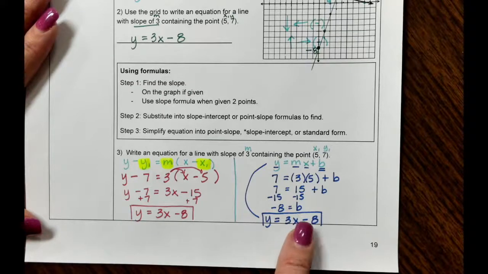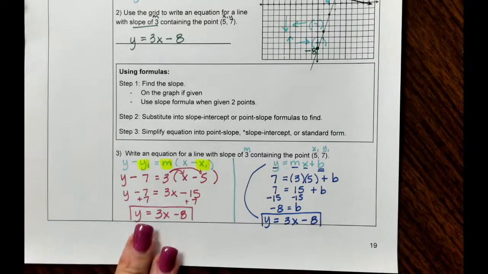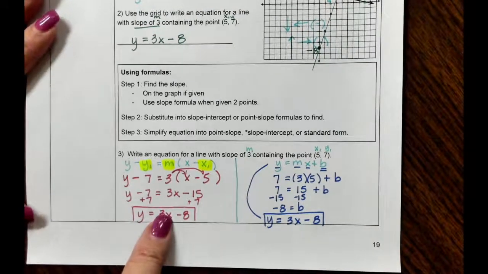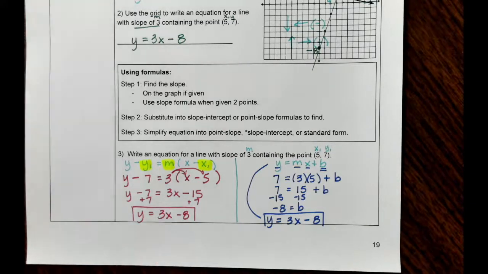But if this is what you're familiar with, then this is the one that you should use. You have options. You get to pick which one you're most comfortable with. I'm going to continue with point slope so that you can see it, but feel free to use slope intercept if you choose, or always go back to graphing.